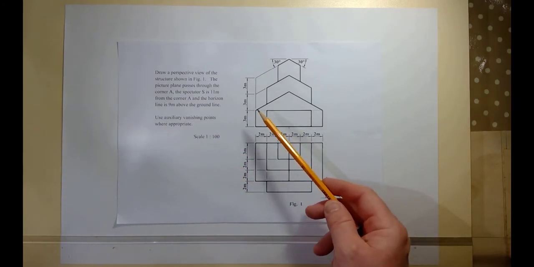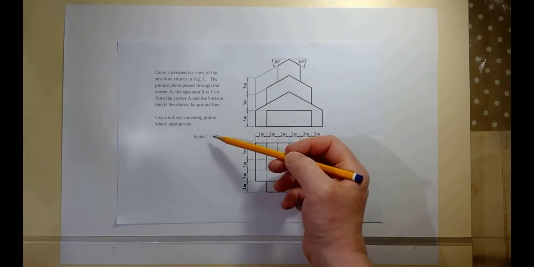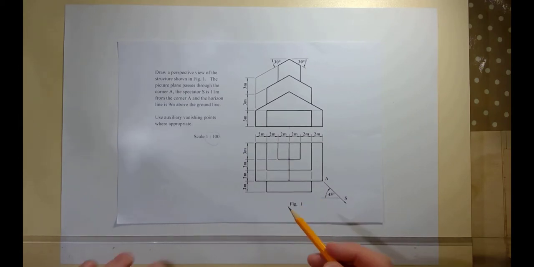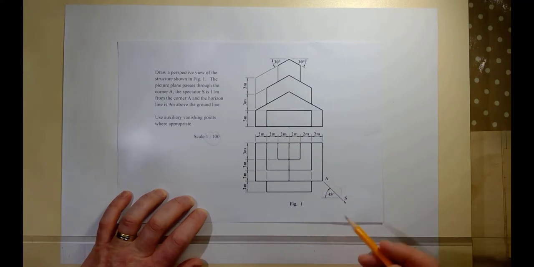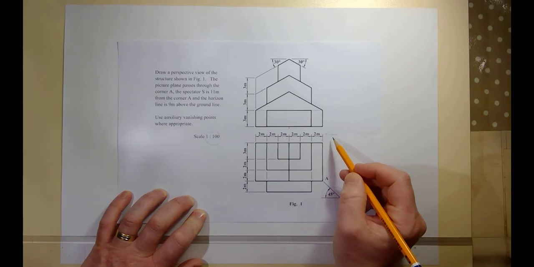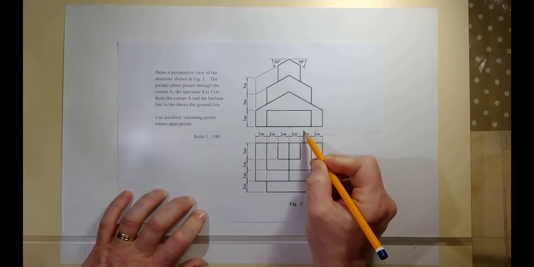For our sloping edges, we're going to have to use our auxiliary vanishing points there. And it gives the scale of 1:100. So that's the first thing you work on, your scale. Straight away, go to every measurement on your drawing, apart from your angle measurements, they don't change. So 2 meters will be 2,000 millimeters, and if we divide that by 100, that gives us 20. So each of these are going to be 20.